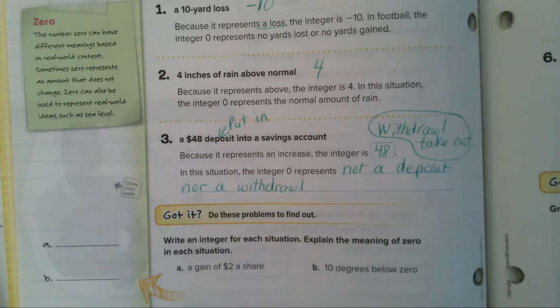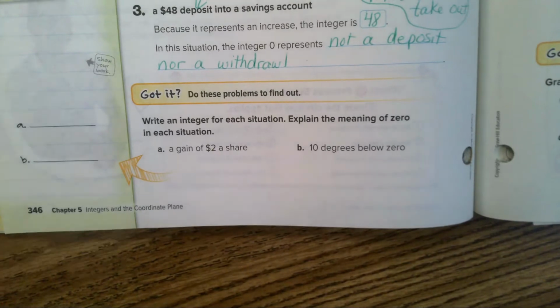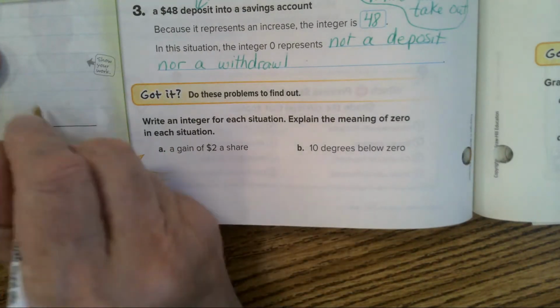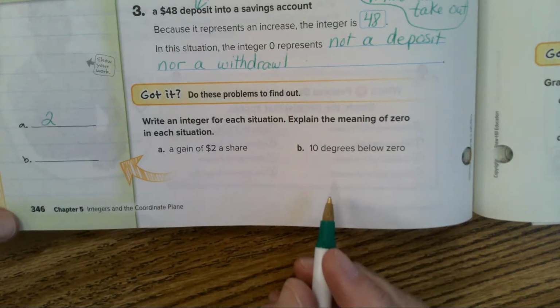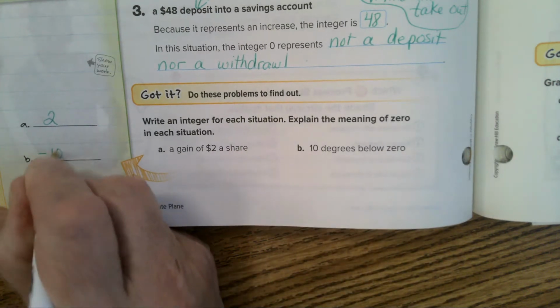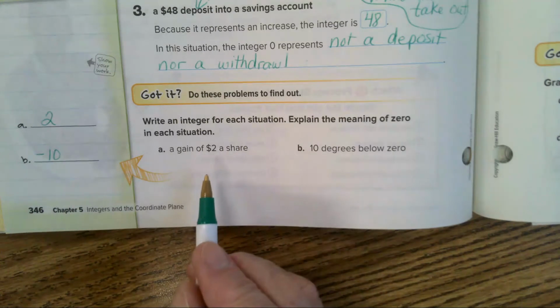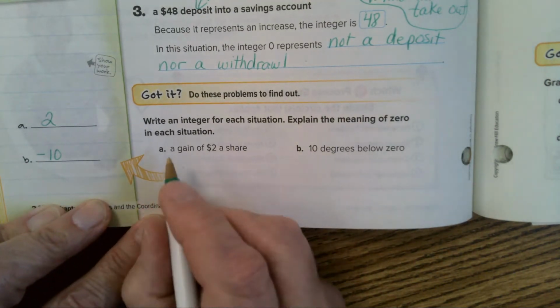Okay, write an integer for each situation and then explain the meaning of 0. A gain of $2, kids, is positive 2, right? 10 degrees below 0 will be what? Negative 10. Now we have to say, what does 0 mean? With the money it represents neither a gain nor a loss.